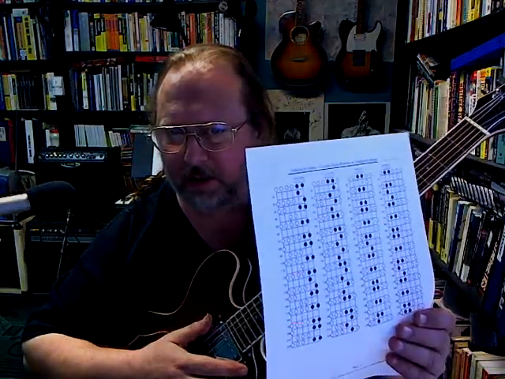Looks like that. We're going to go on to page 3 of this, where you've got patterns on 2 strings now. And basically you just take these patterns and you just run them up the strings when you're playing these like this. You take the first one, we're still in the key of G. So you go like this.